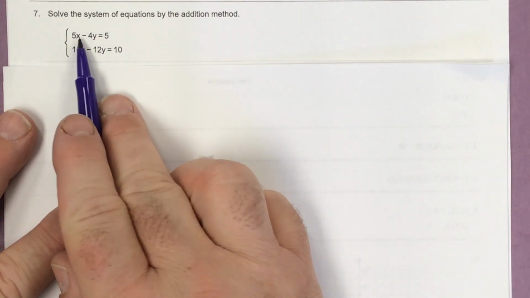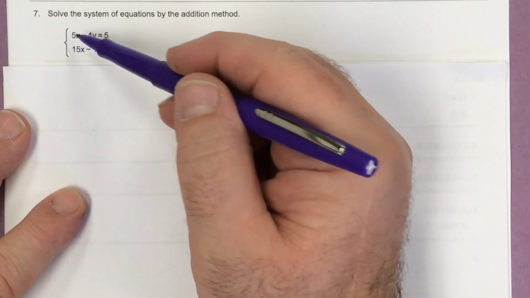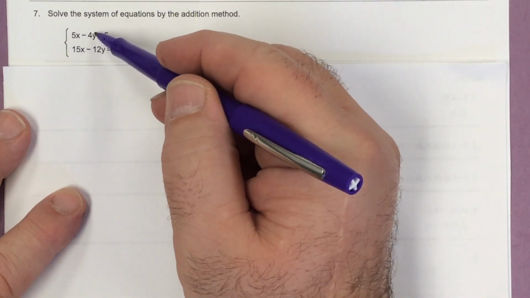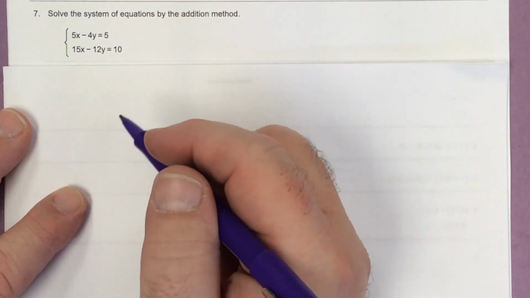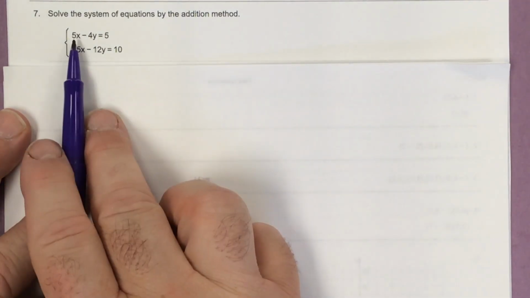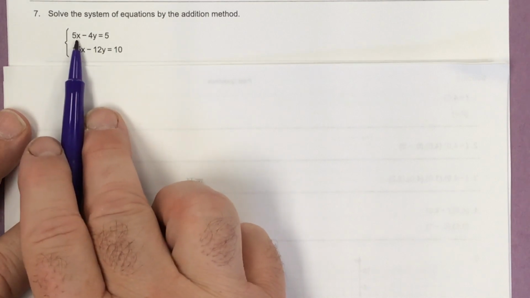Okay, so we're going to go ahead and write this out. Let's see. We have 5 and we have 15. We have 4 and 12. Okay, I think I see where this one's going here. So if you take a look at this, you notice that 5 times 3 is 15. Negative 4 times 3 is negative 12. So let's just go ahead and take a look. These are the same sign. These are the same sign. I'm going to go ahead and multiply this one by negative 3, and let's see what happens.